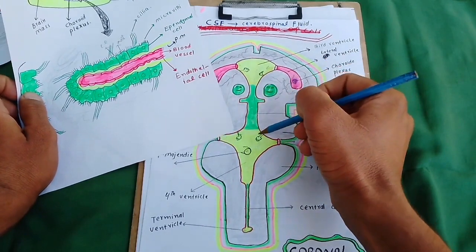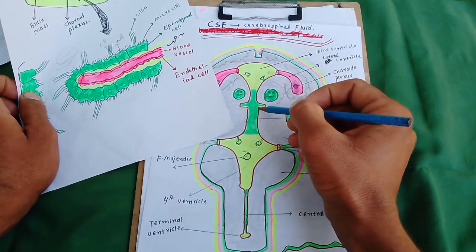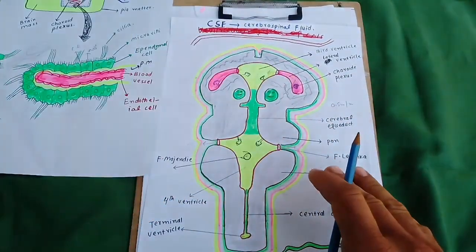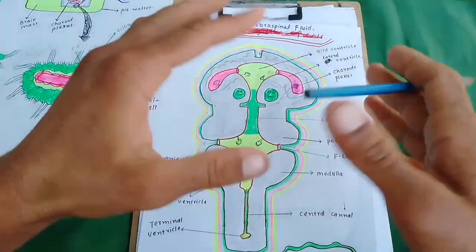All this area is covered by the ependymal cells. All these cavities are covered by the ependymal cells. Okay, so by the beating of the cilia of the ependymal cells, CSF circulates in this cavity.